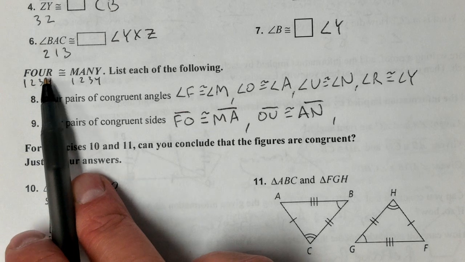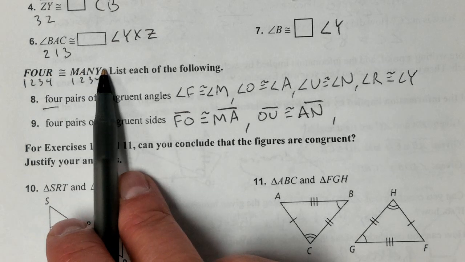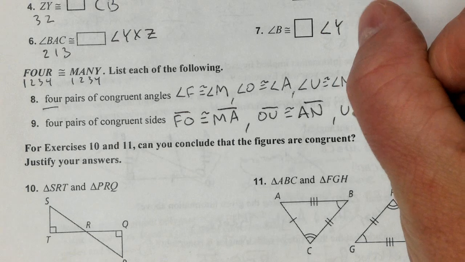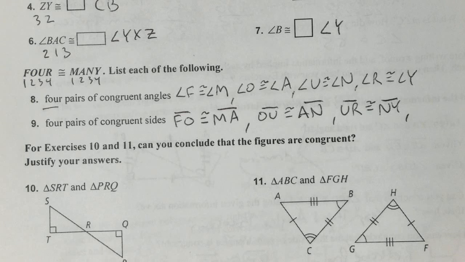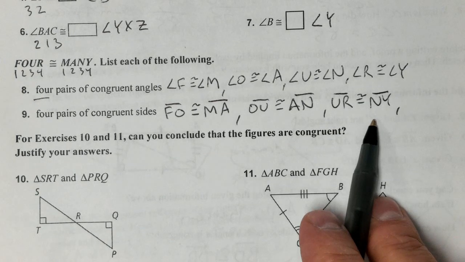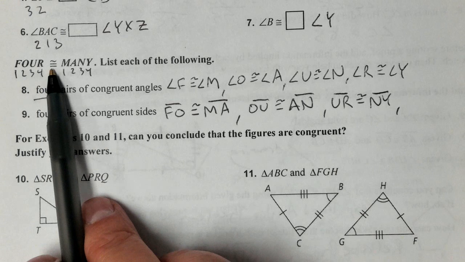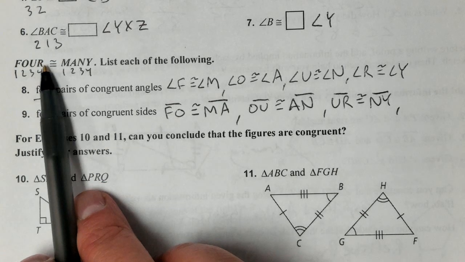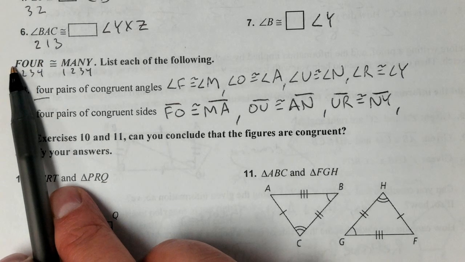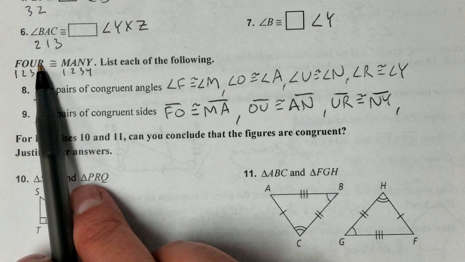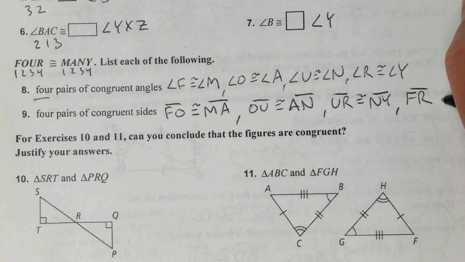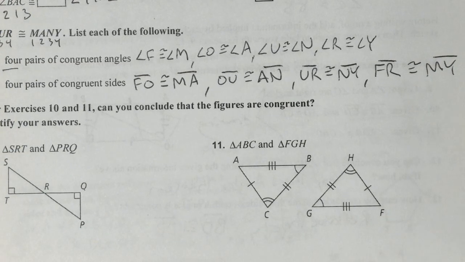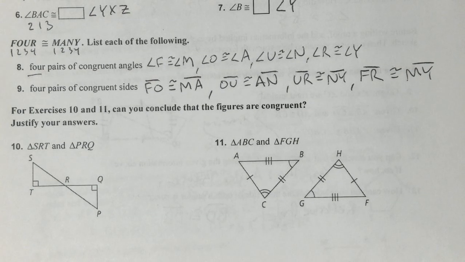Now we need the last 2, so that's the UR to the NY. So that would have just been 3 sides, and so now we need either FR or RY, it doesn't matter. Since I'm going to call it FR, then I need to call it MY. So FR and MY. So those would be our 4 sets of sides.